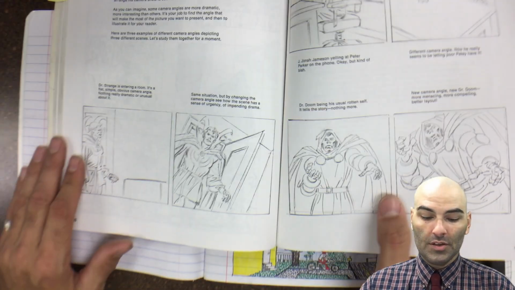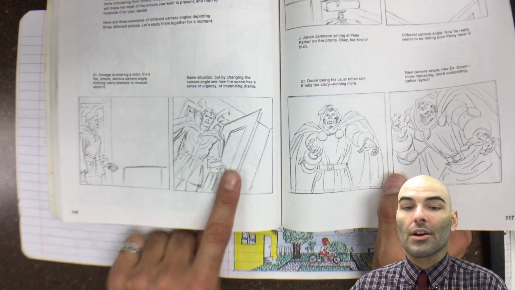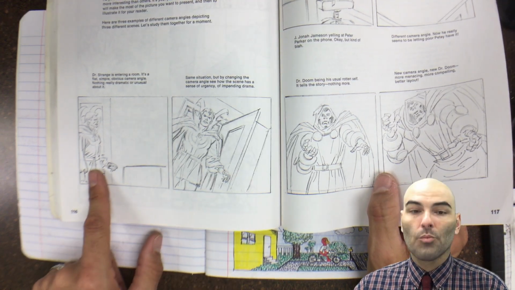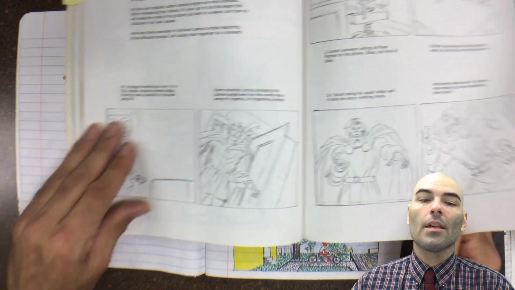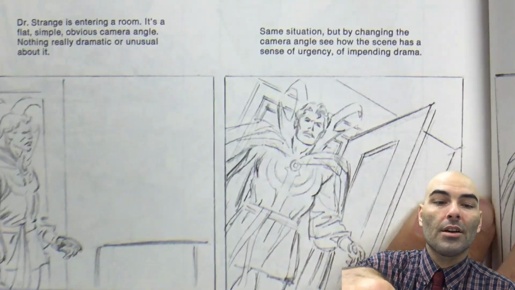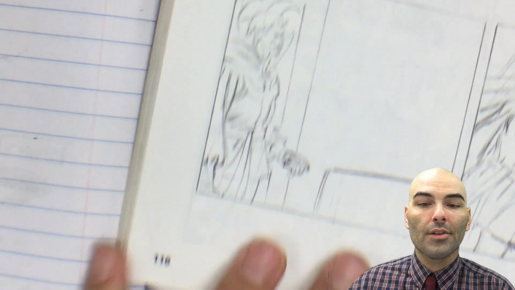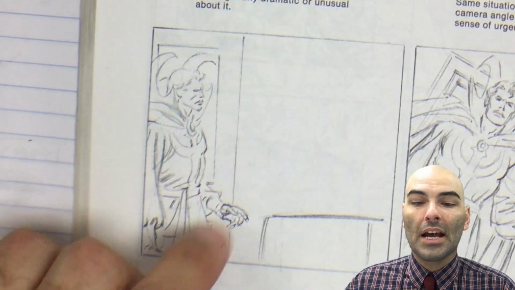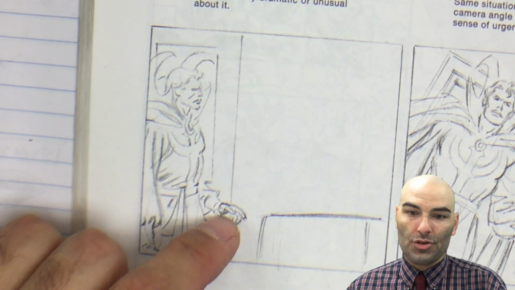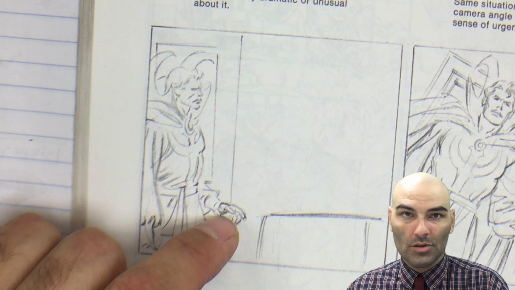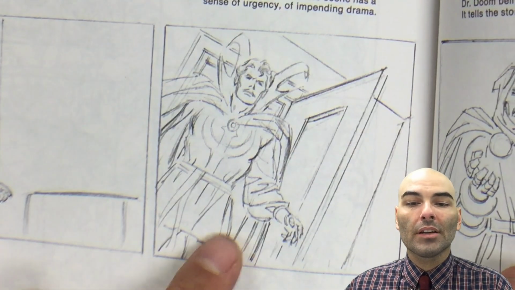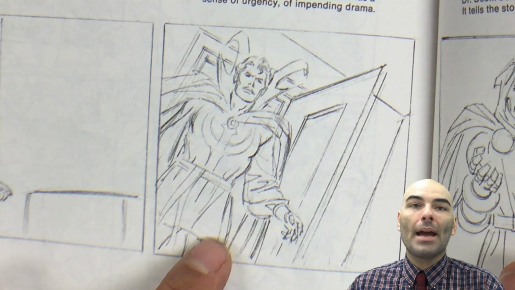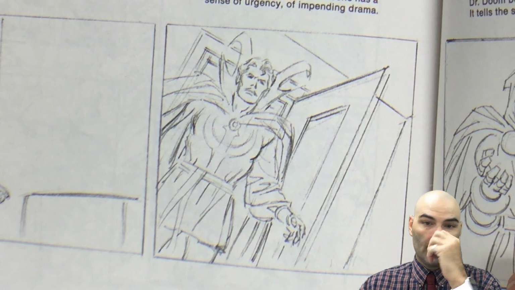So first, let's look at these two panels right here. These are both basically the same story. And the story is Doctor Strange entering a room. If you look at Doctor Strange here, he's coming in the door, he's entering a room, but it's kind of a boring, flat picture. There's not a whole lot of depth to it. There's not a whole lot of dynamism, as Stan Lee might say. Then you look at sample 2, and imagine if you had your camera and you were taking this picture.